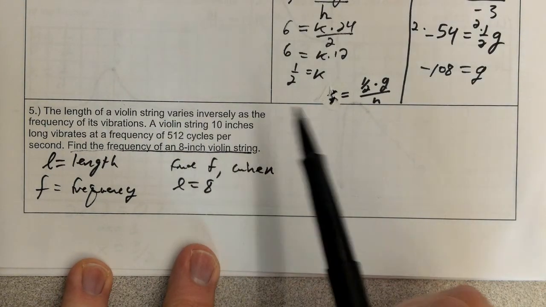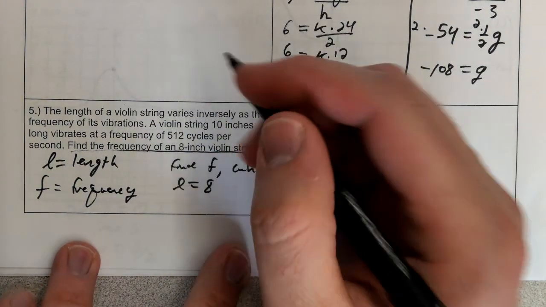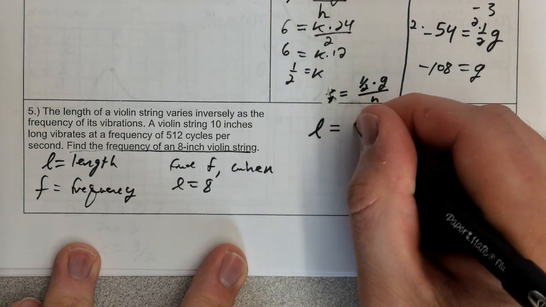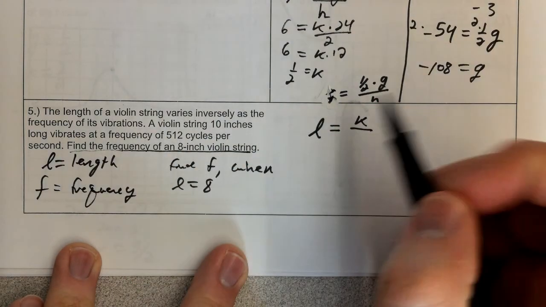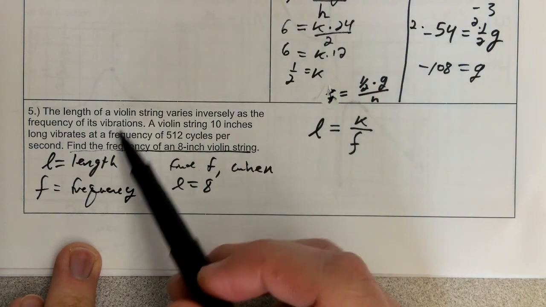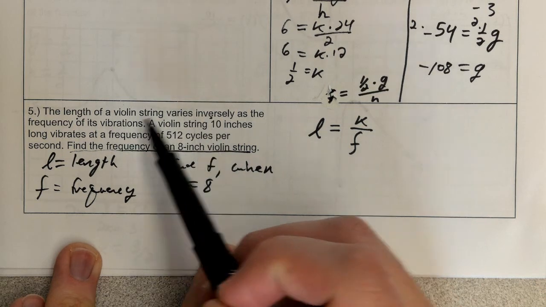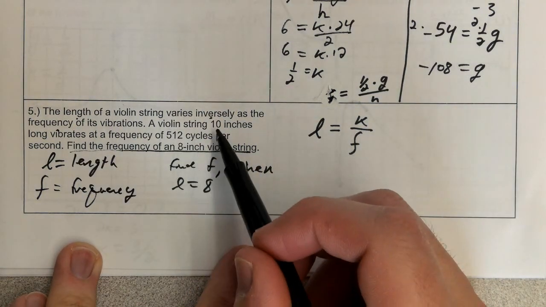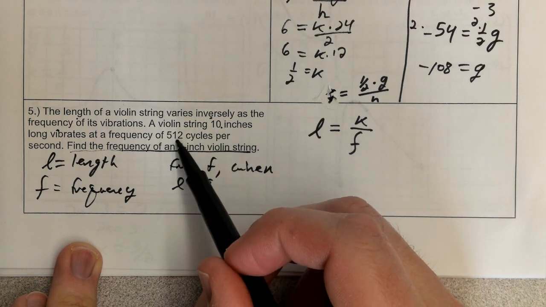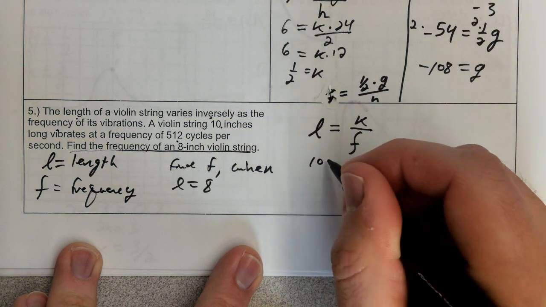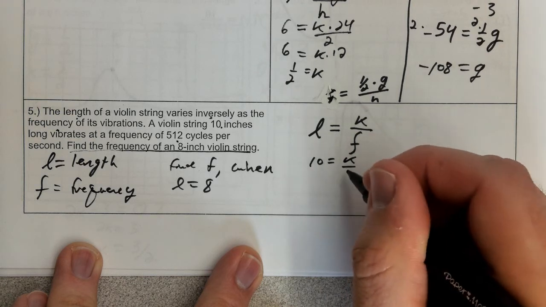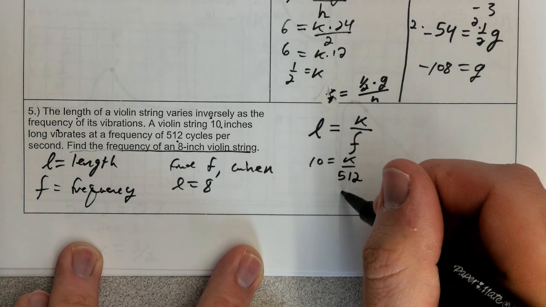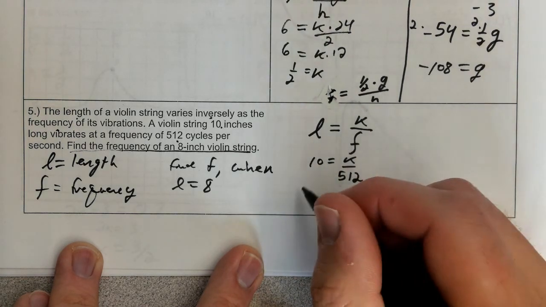The length of the violin string varies inversely as the frequency of its vibration, so that means the length is equal to K divided by frequency, which is F. Again, I'm just going in order. I'm told that a 10-inch long string vibrates at 512 cycles per second. In other words, 10 equals K over the frequency, which is 512. If I multiply both sides by 512, I get K is equal to 5120.